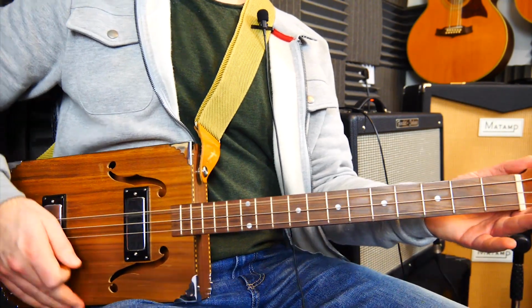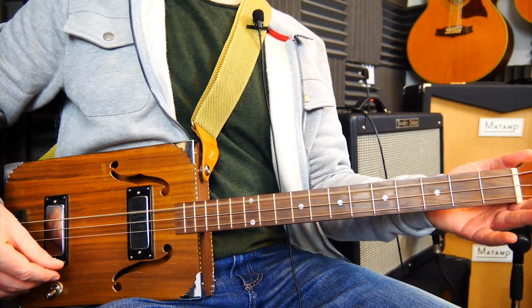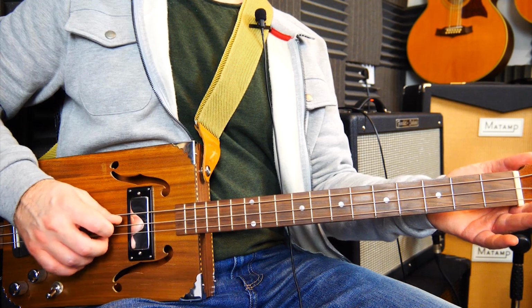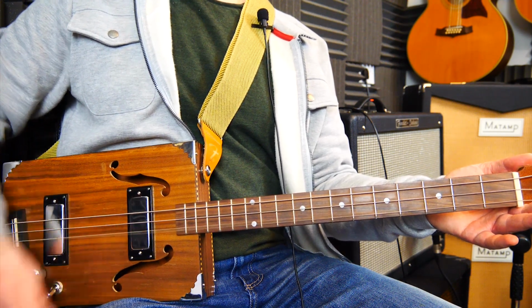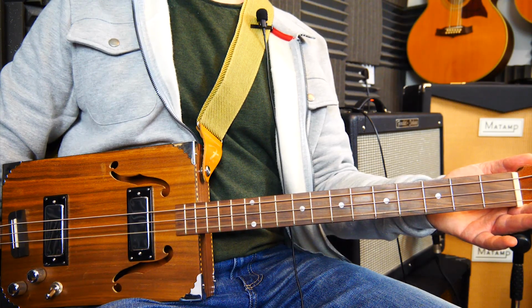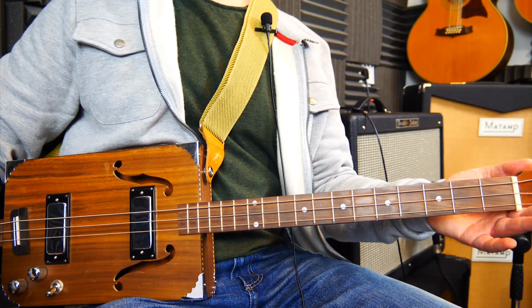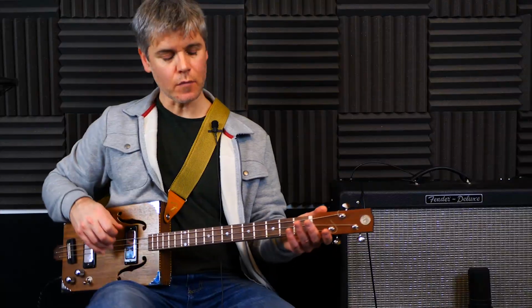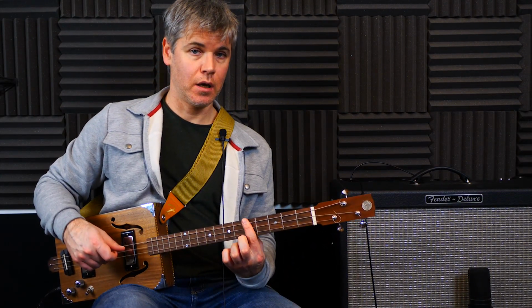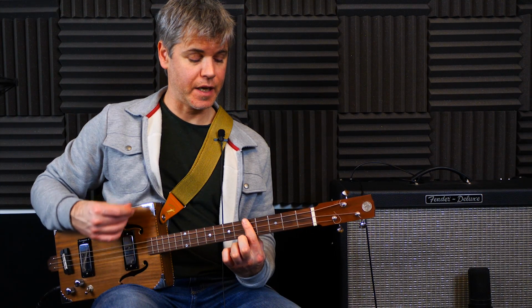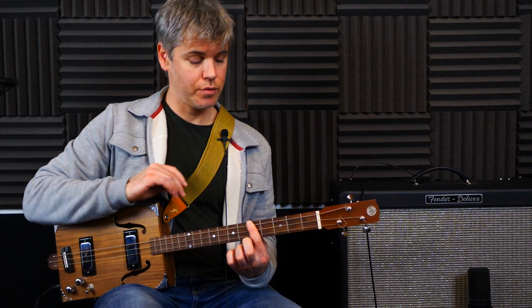So here's our low D, here's our middle A, and here's our highest D. Okay, so these notes are actually 5 frets lower than normal open G tuning.